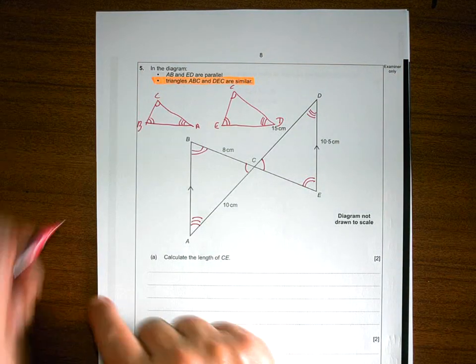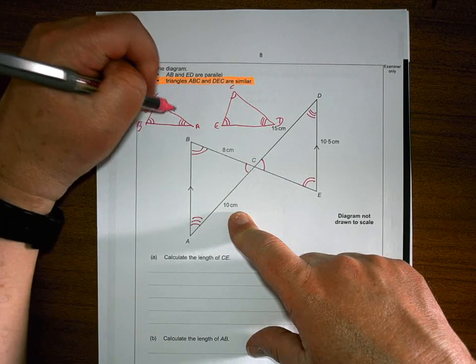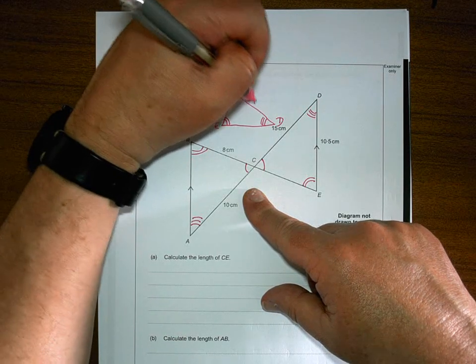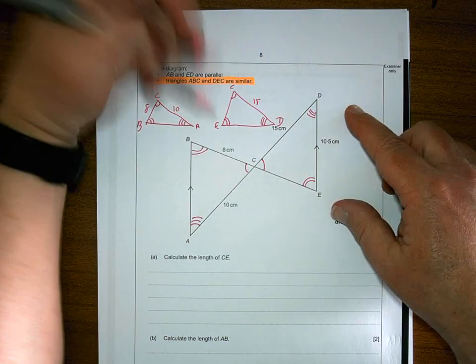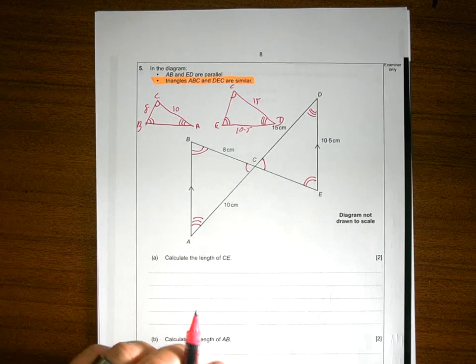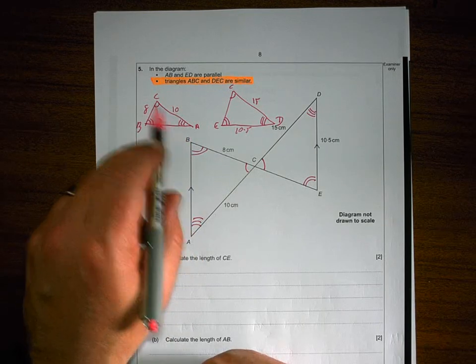So BC is 8, AC is 10, DC is 15, and ED is 10.5. To work out the scale factor, you are looking for a pair that correspond, so AC and DC.